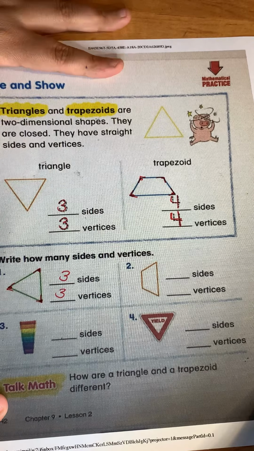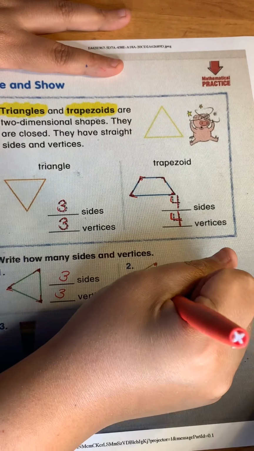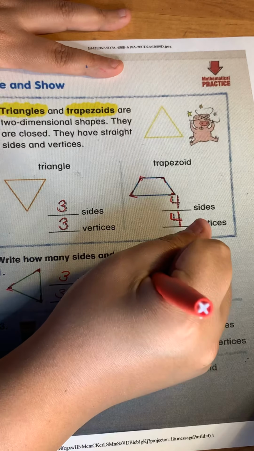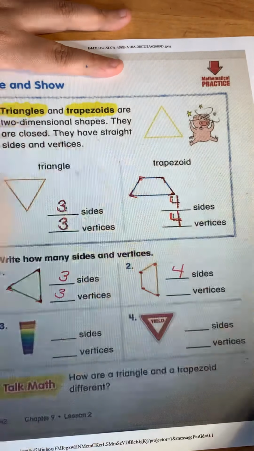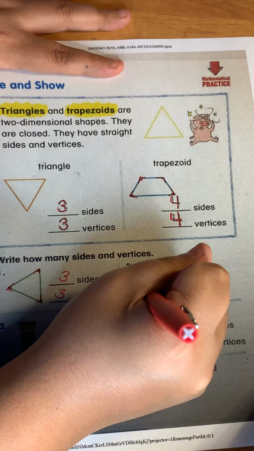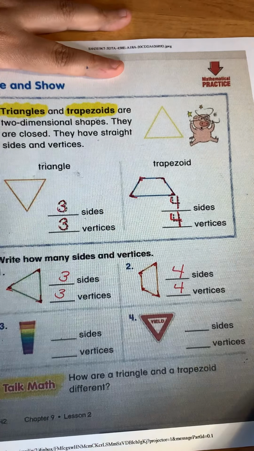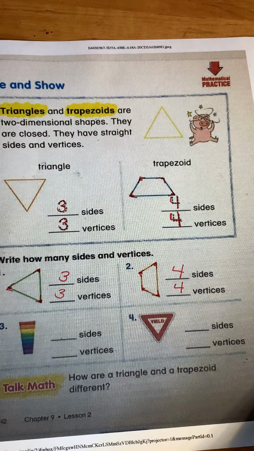Okay, now let's look at number 2. Let's count the sides. 1, 2, 3, 4. 4 sides, and it has 1, 2, 3, 4 vertices. Now let's look at number 3.